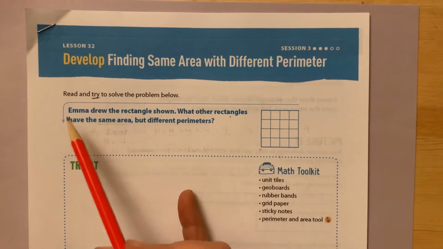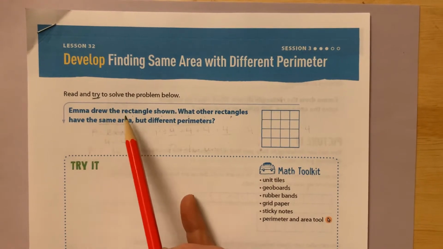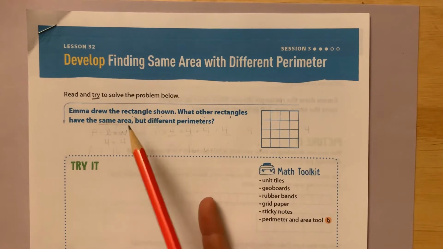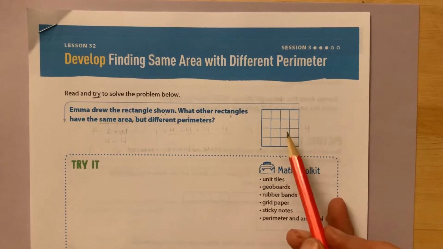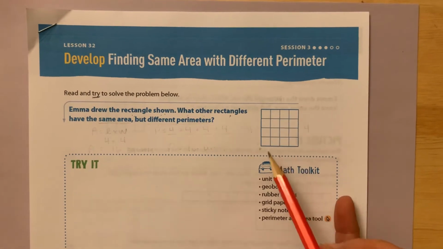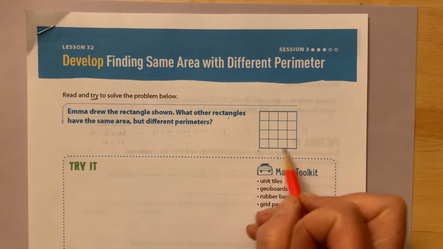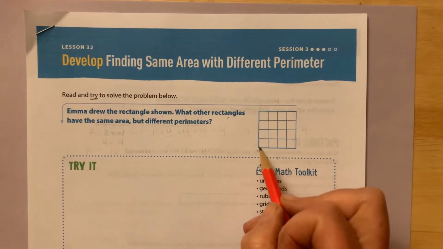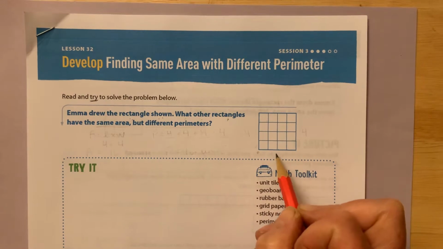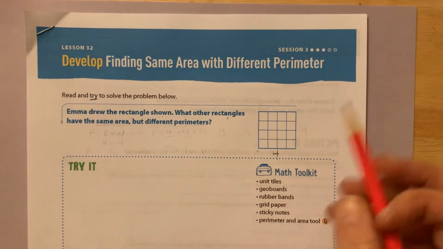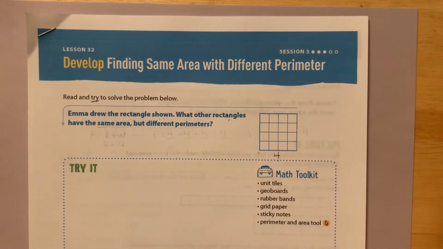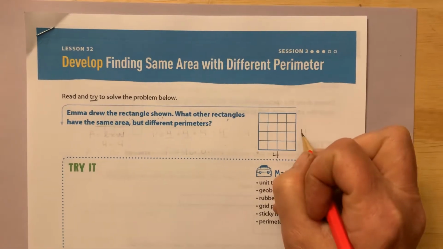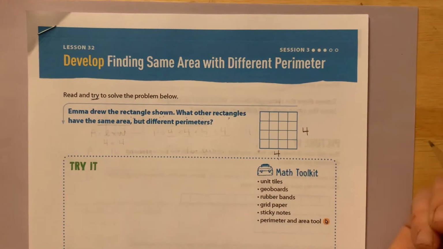That's something new. Let's go ahead and read it again. Emma drew the rectangle shown. What do we know about this rectangle? Yes, it is a square. It's a rectangle and a square. What do we notice about the length of it? 1, 2, 3, 4. It has a length of 4. Now, what about its width? What is the width of our rectangle? It is also 4. That's why it's a square.